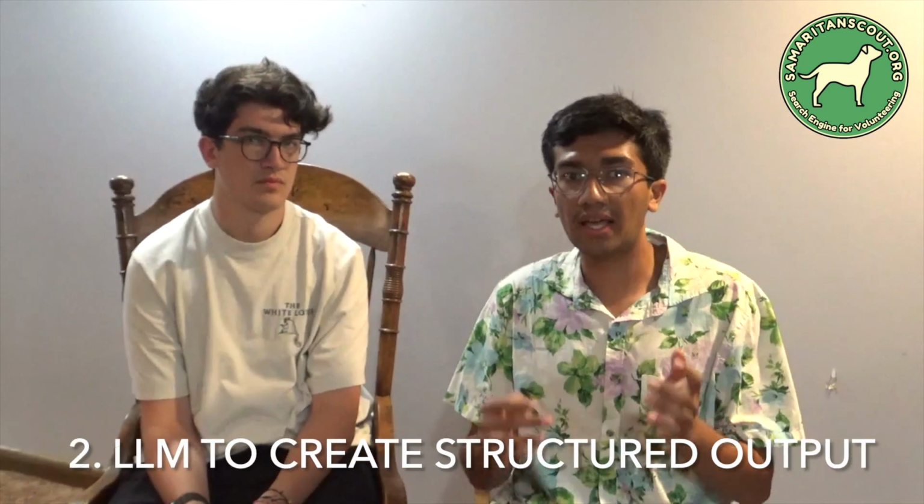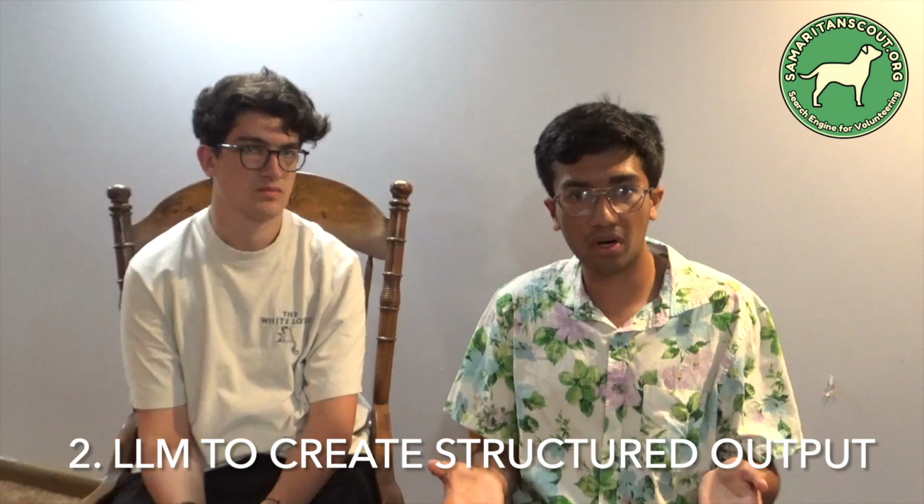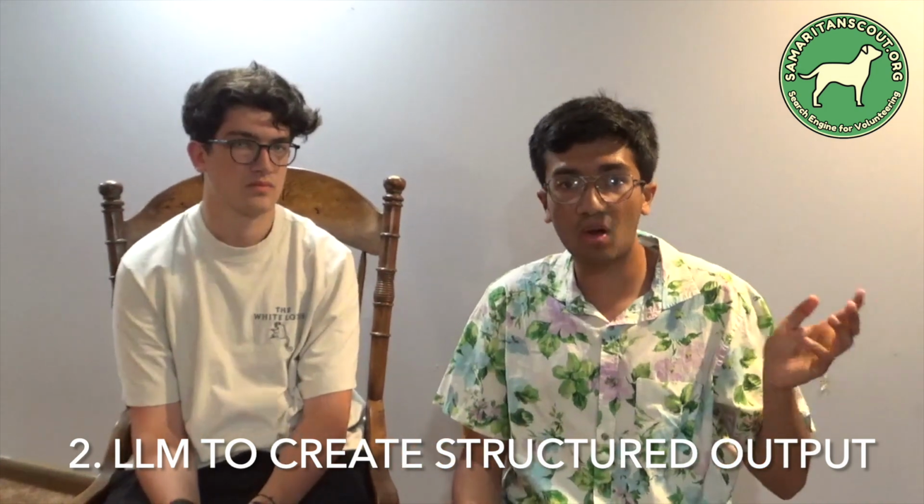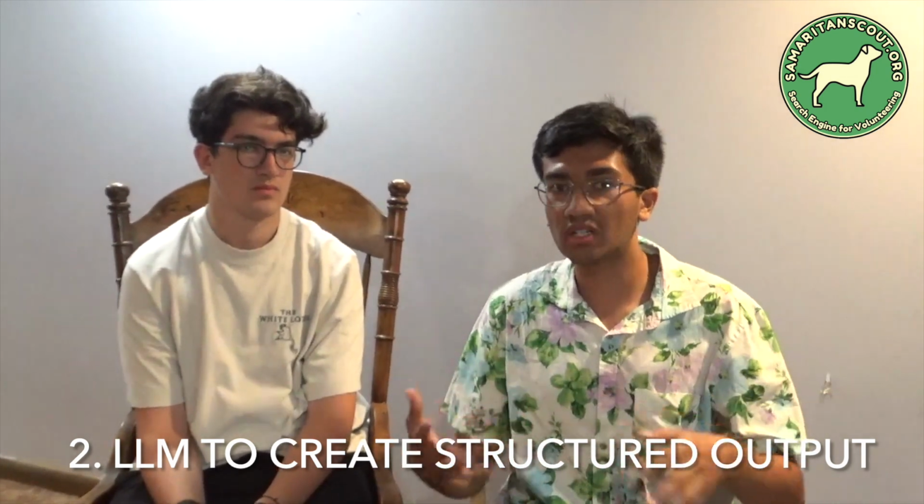The second way that we use AI is when we use a large language model like GPT-4o or 4o mini from a provider like OpenAI to create structured output, which basically means that when you're chatting with ChatGPT, usually it just spits whatever text out that it wants. But when we're using the structured output mode of ChatGPT, the model is confined to only use a JSON output, and this JSON is basically where we define all of our different parameters that we want to extract from the text that we're giving it.